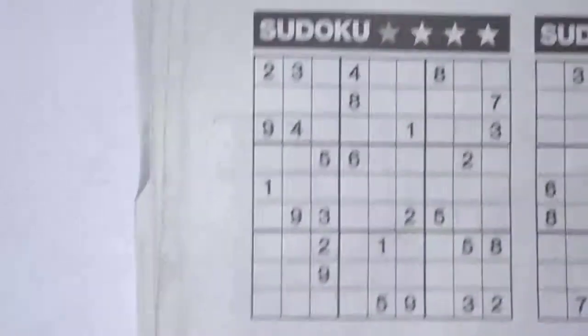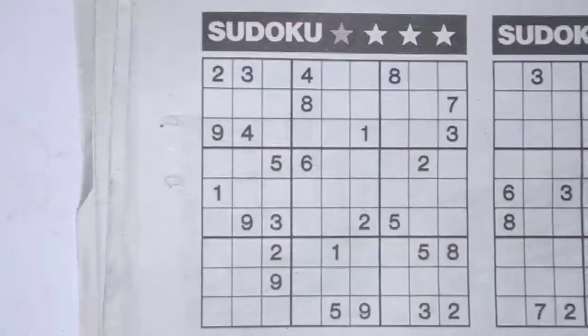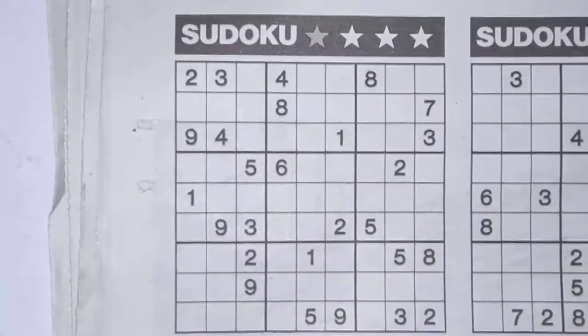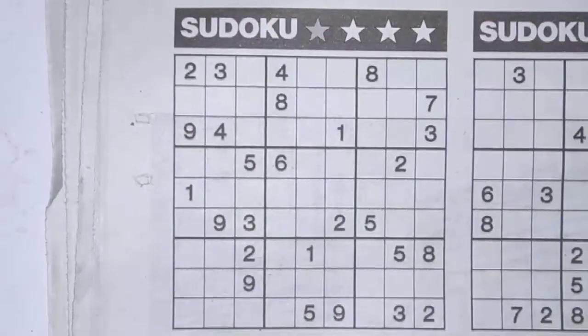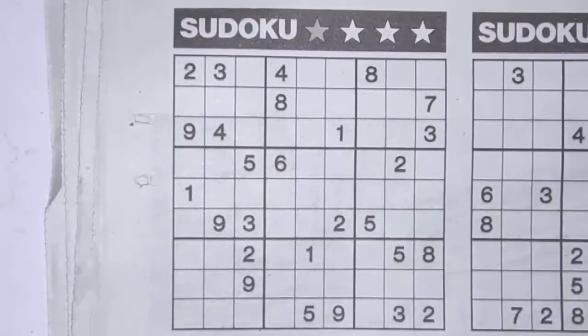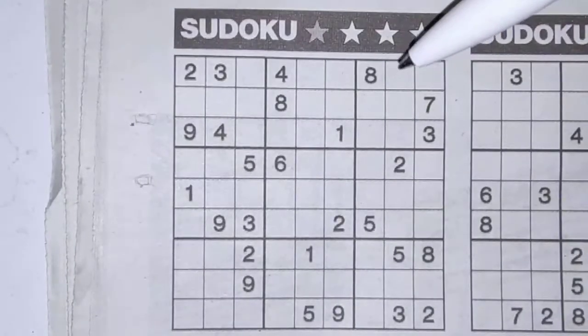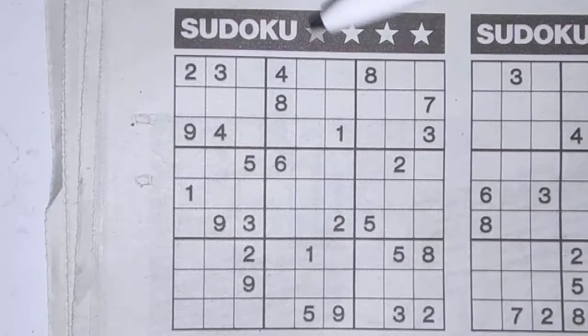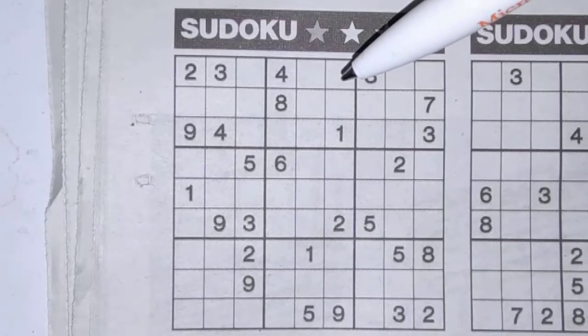So a total of 5 puzzles, and the first one is a Sudoku with 1 star. So let's get started.